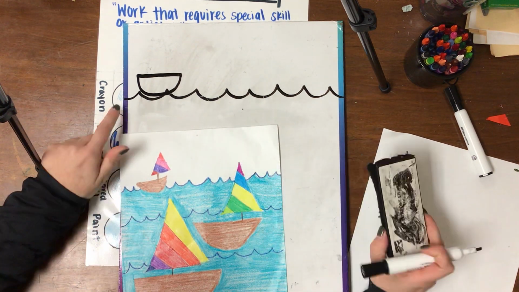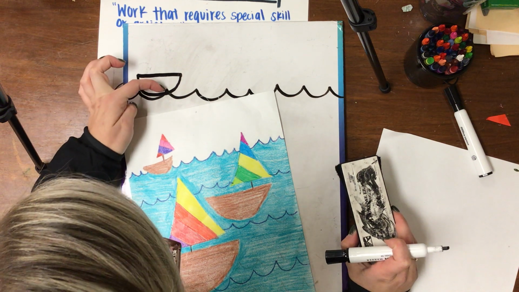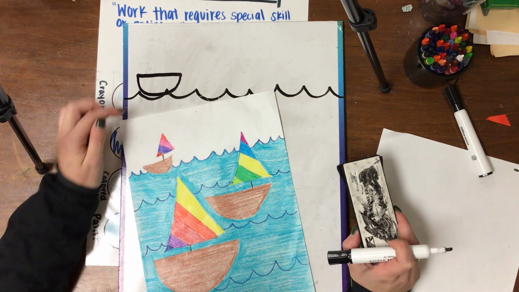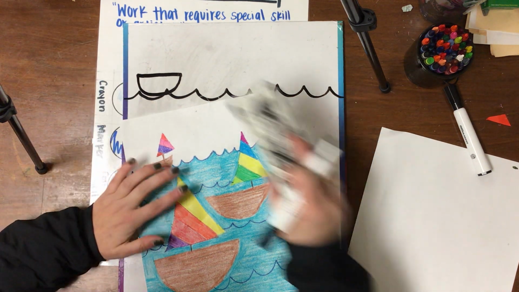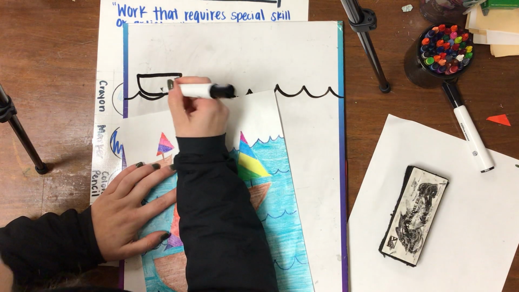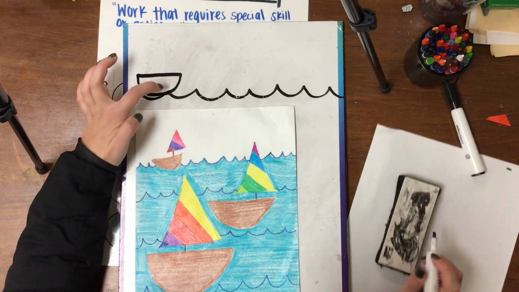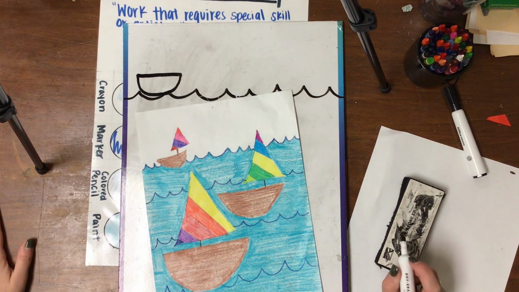Now, when you draw your boat, if you get water, see my water line is inside my boat? Remember, I can't see my water through my boat, so I'm gonna take my eraser and I'm gonna erase any of those water lines that were in there when I added my boat, okay? So I'll erase any of those lines inside that.